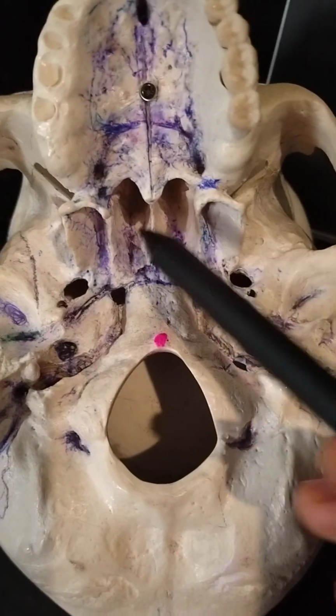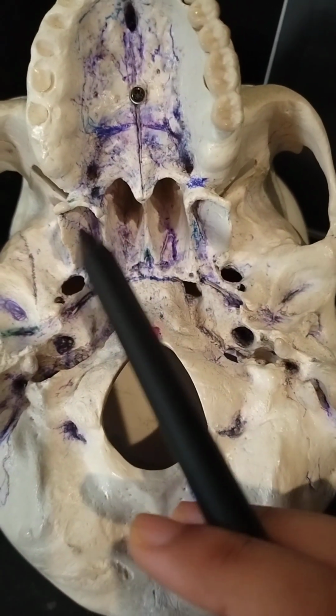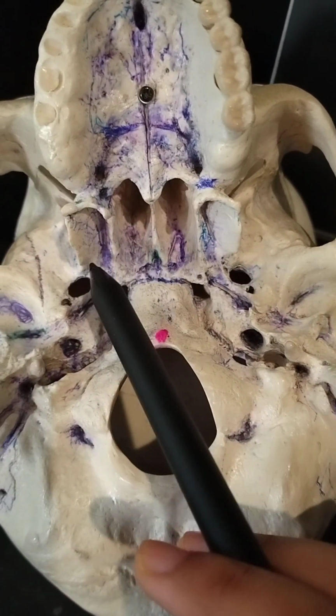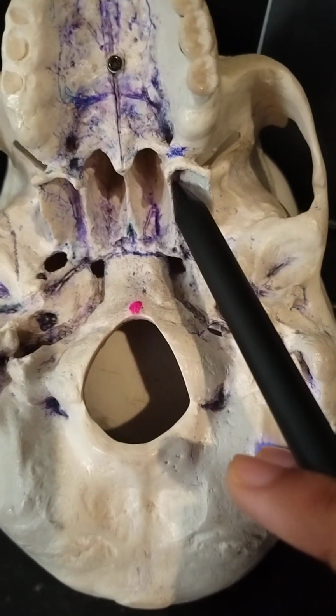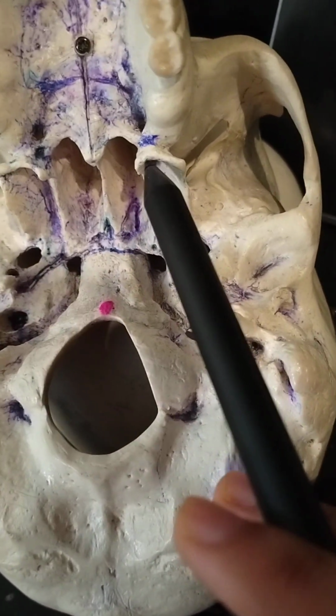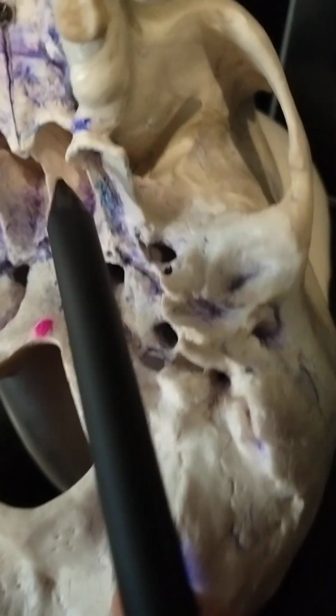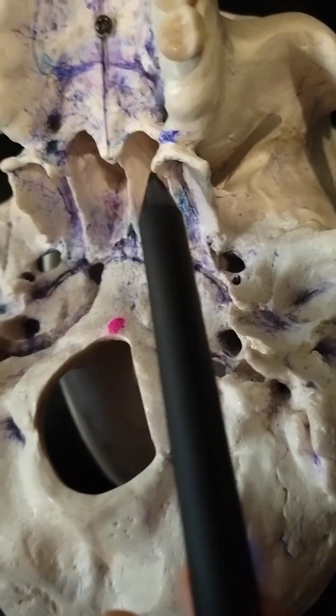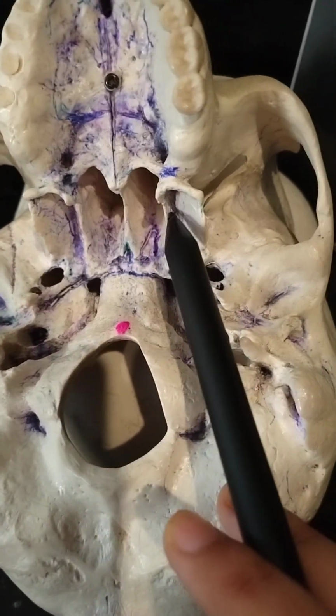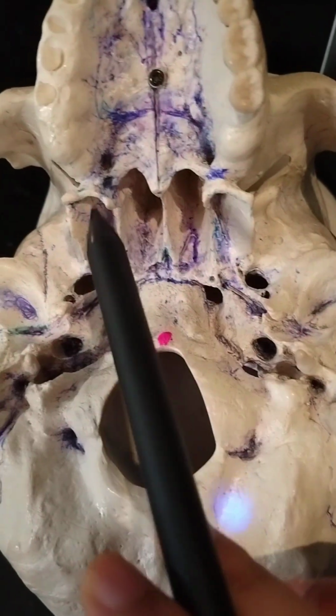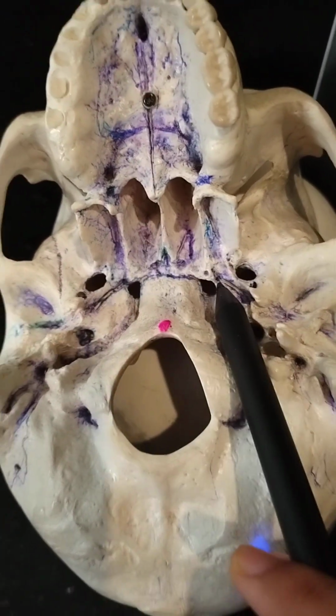These are the projections of the sphenoid bone, referred to as the pterygoid plates. This one is the medial, this one is the lateral. The medial pterygoid plate has a hammer-like projection. Here you can see this hammer-like projection. It's called the hamulus of the medial pterygoid plate. These are the hamuli of the medial pterygoid plate.